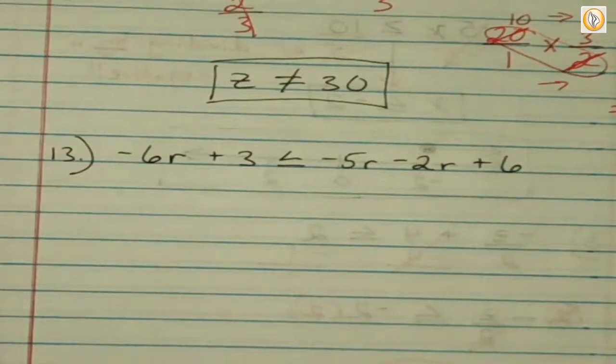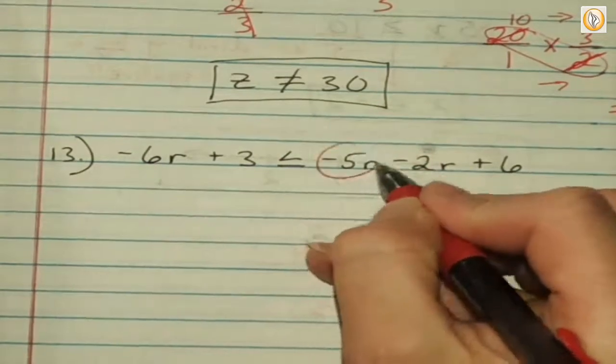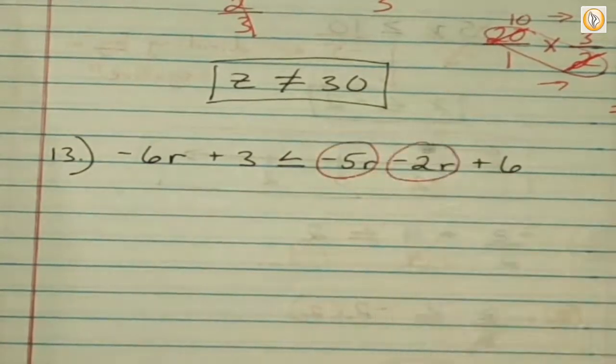Add 5r to 6. Okay, should we start moving stuff first? Do we have any like terms that we can combine first? 5r and 2r. So why don't we circle those and combine them? What is negative 5r and negative 2r?